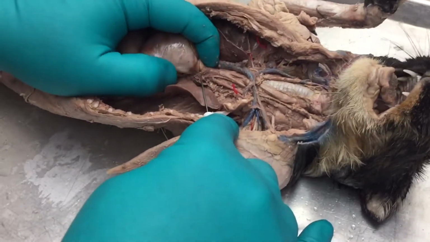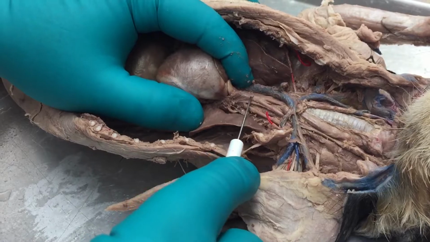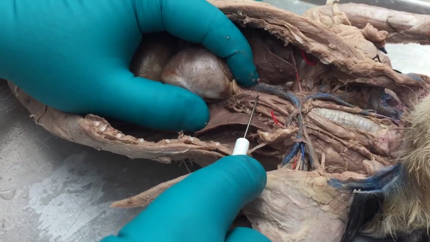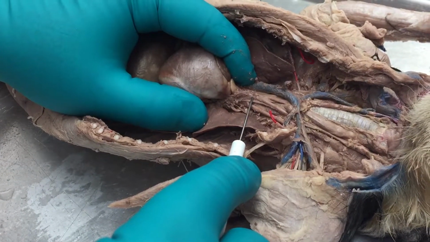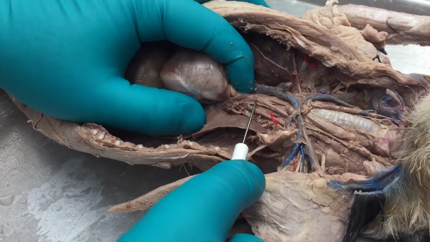Above the heart, you would see the aorta, but it's tough to see unless you take the heart out. So we're going to start with this one right here, the one right up above the heart. That is the brachiocephalic artery. It is not a left, it is not a right, it is just one brachiocephalic artery.